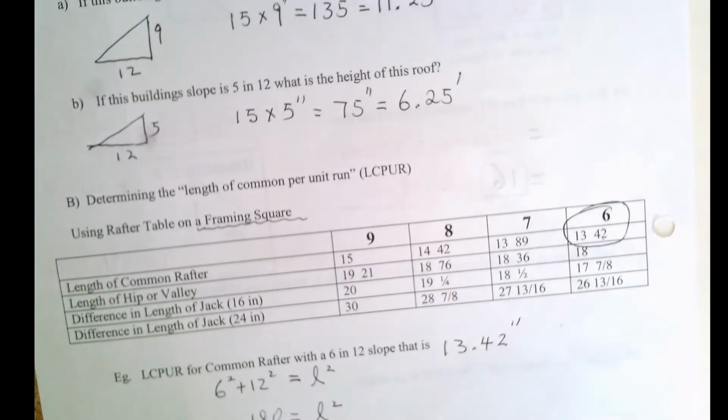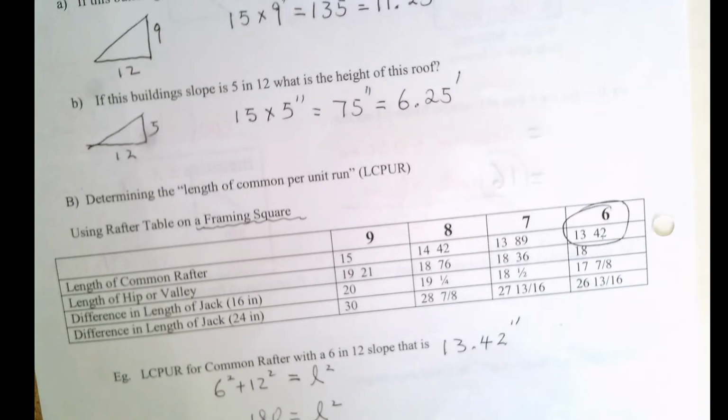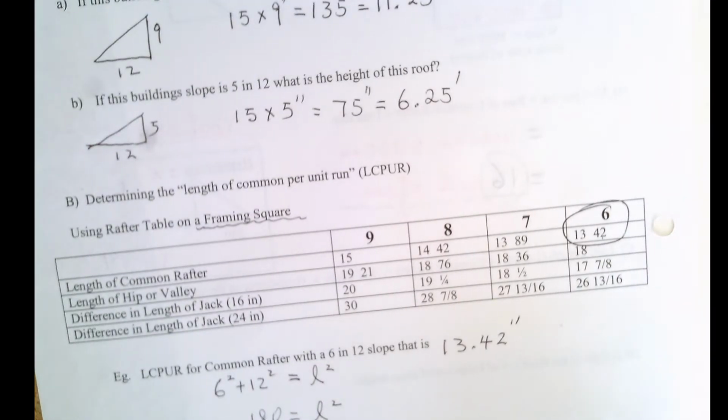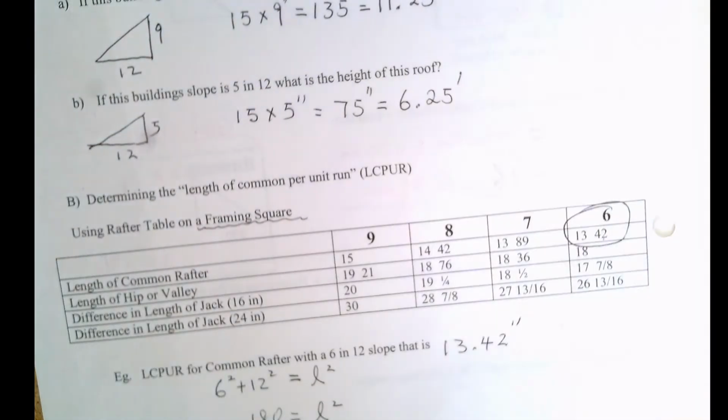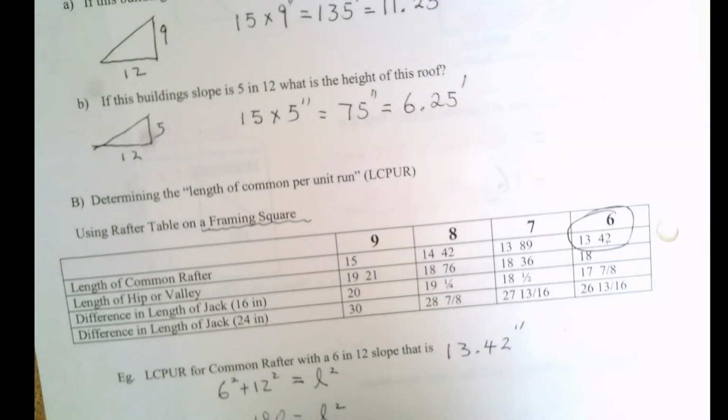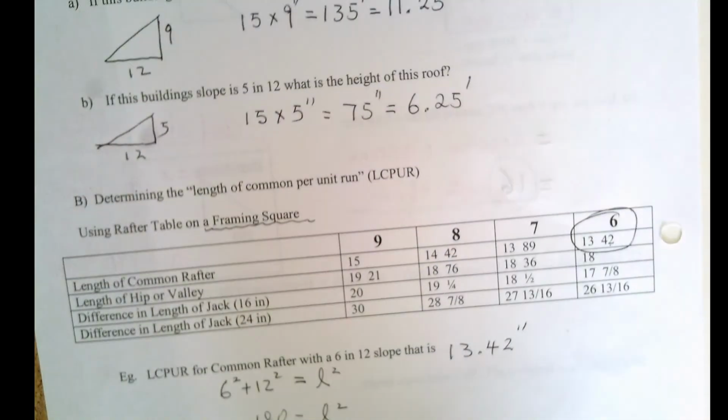All right, and the C. Find the line length, the length of a common rafter for a building that is 30 feet wide with a 6 in 12 slope. So you have 15 units. The length of the common rafter is the hypotenuse.